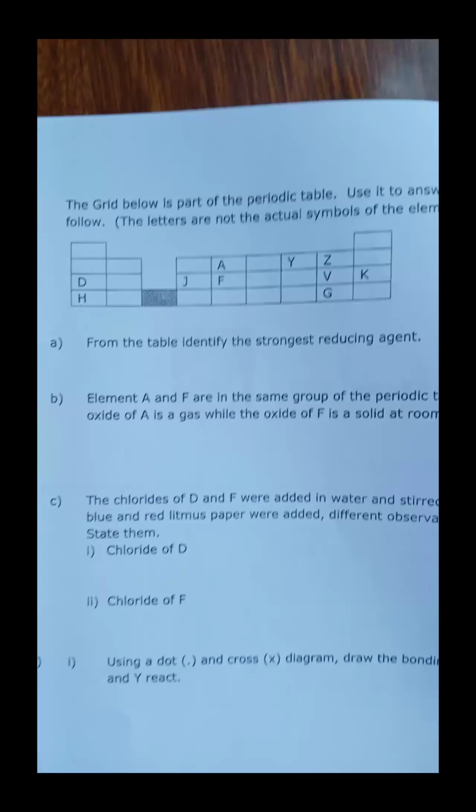In group 7, we have Z, V, and G. It is going to be Z. If the question was about the strongest oxidizing agent, then it will be Z. Why? It has the highest tendency to gain electrons.